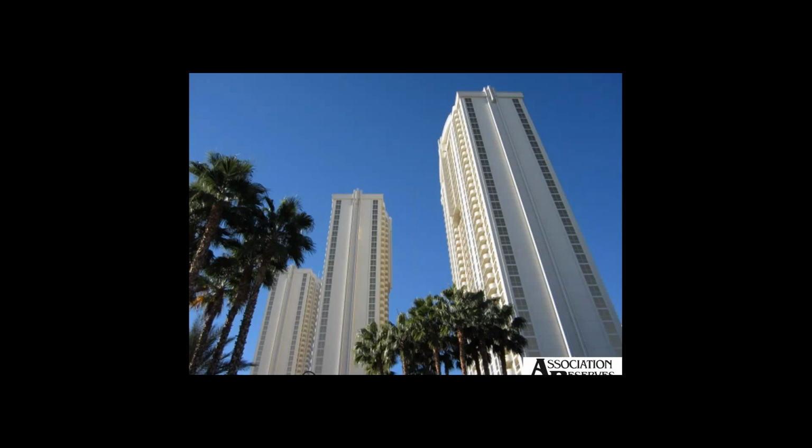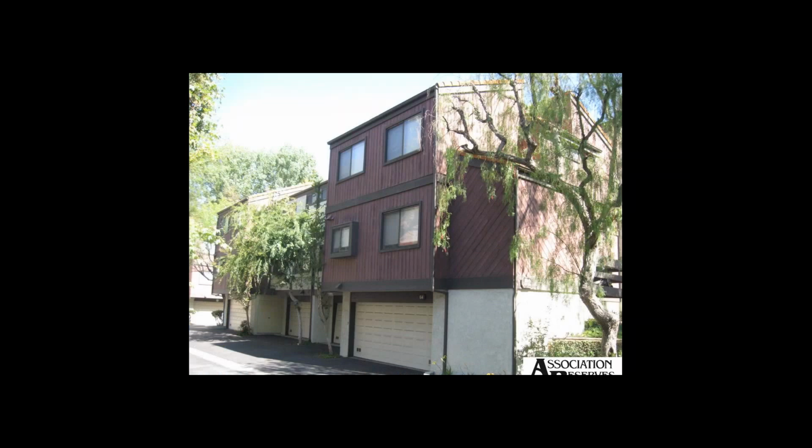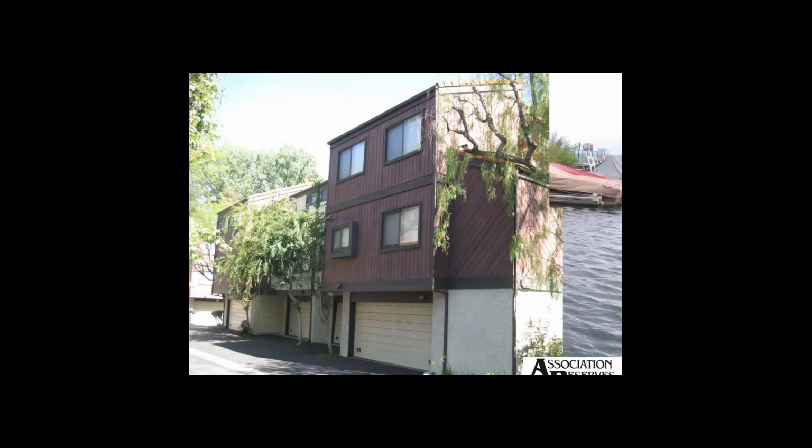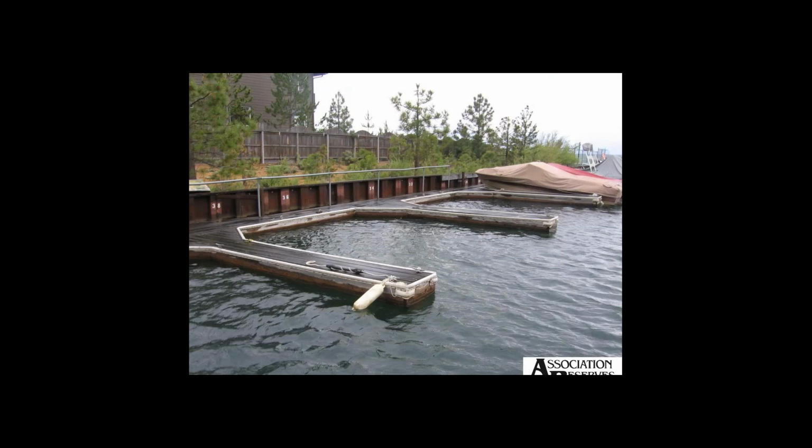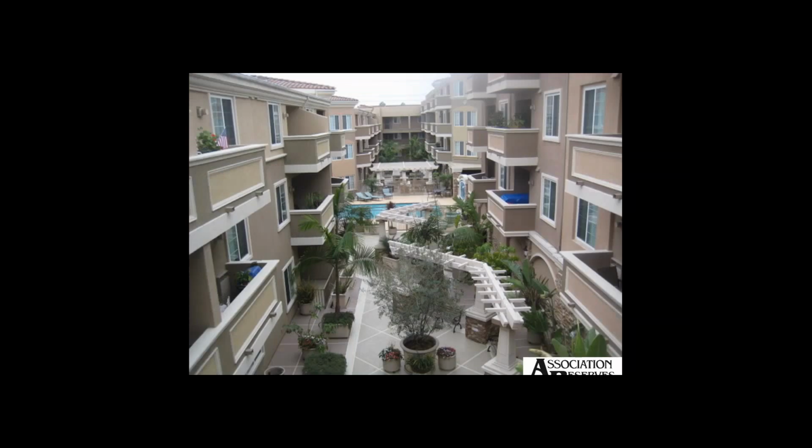The good news is that these concepts come from National Reserve Study standards, and so they apply to all associations. Large high-rises, simple neighborhood associations, special application associations like this docominium, and large condominium associations with a long list of components.